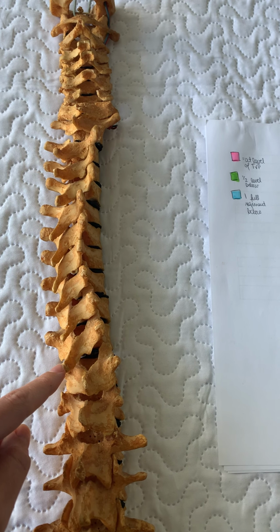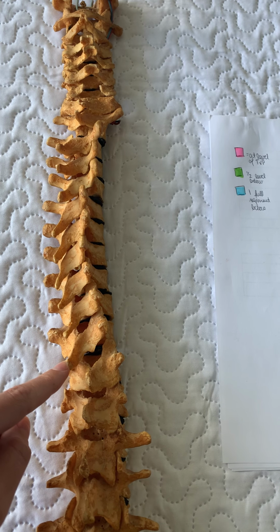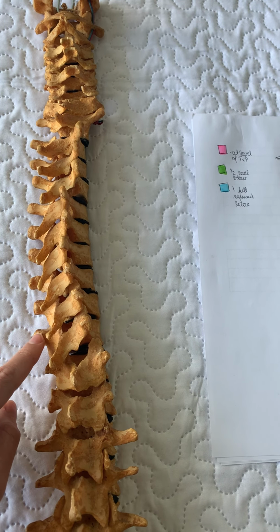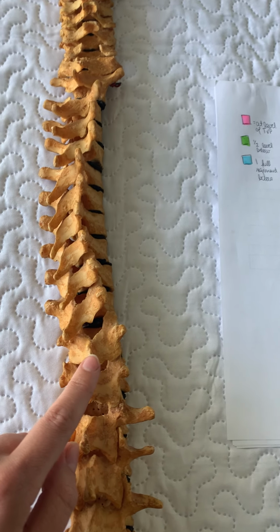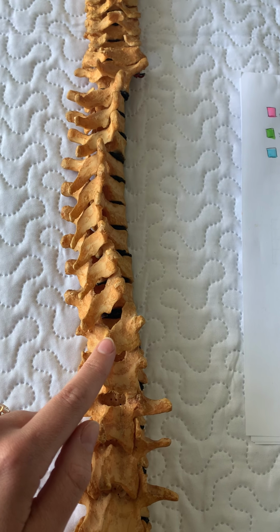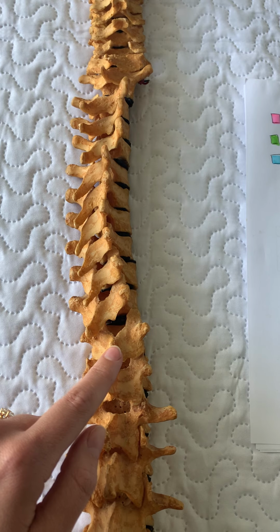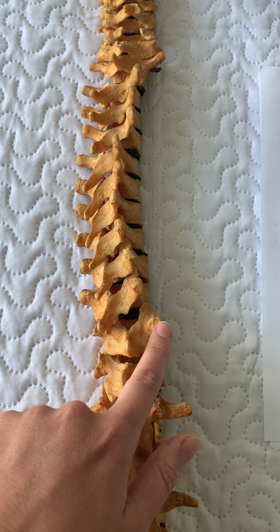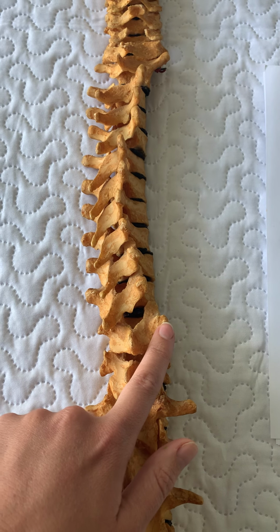T11 is going to follow the same rules as T4, 5, and 6, so it's going to be one half segment below its transverse. And then finally, when we get to T12, T12 follows the same rule as 1, 2, and 3, so its spinous is back at the same level as its transverse process.